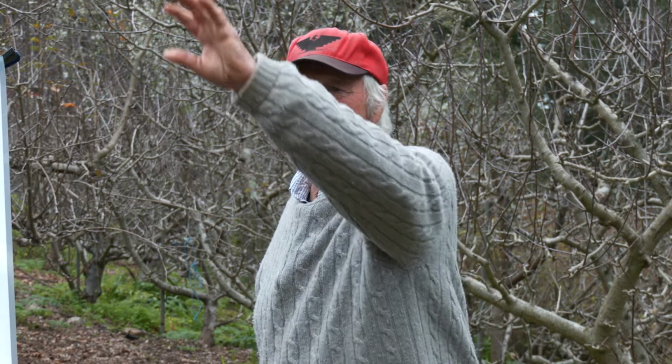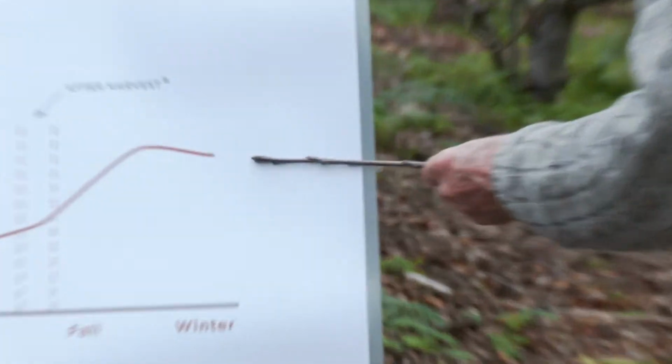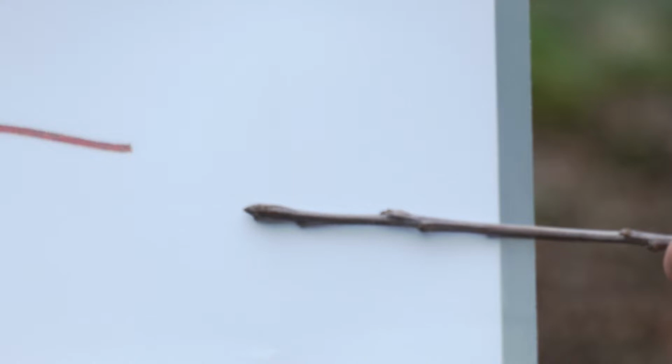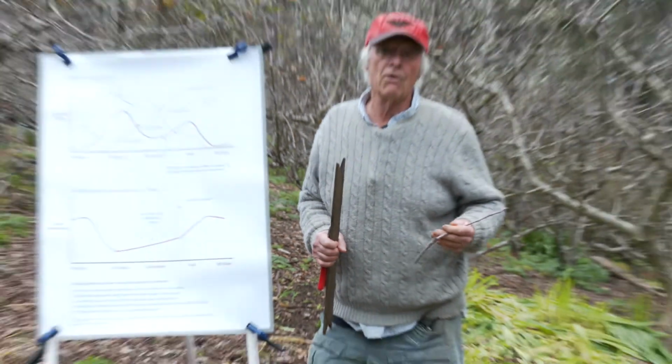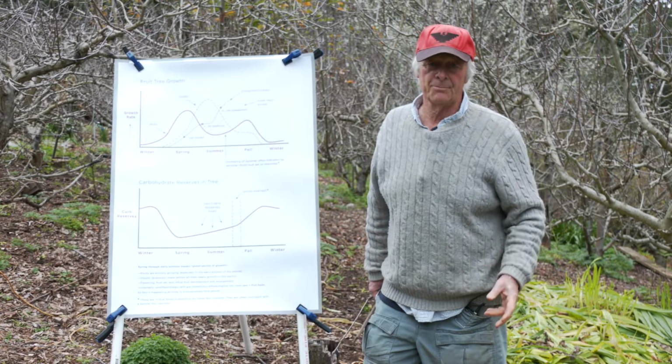It's a point at which the tree will stop making branch extension, and it's often evidenced by the tip or terminal bud being a fat one, as you see here, which is in truth on its way to becoming a flower fruit bud. That's an indicator that those branches aren't going to grow anymore, and yet you're still in mid-late summer.